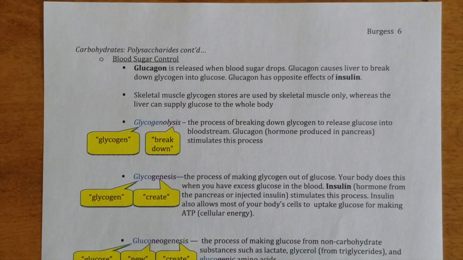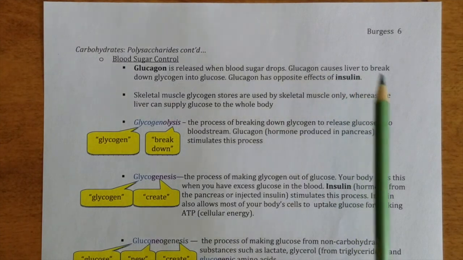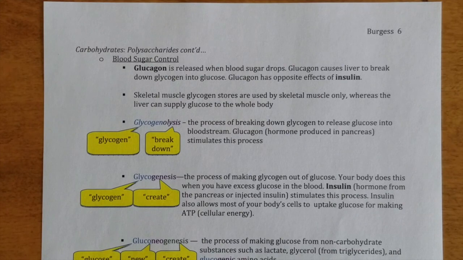On the flip side, insulin is released when blood sugar levels are high, and that tells your cells to, hey, uptake this glucose to make some energy with it, and it also tells your liver, take some of this glucose out of the blood, save it for a rainy day, and turn it into glycogen.